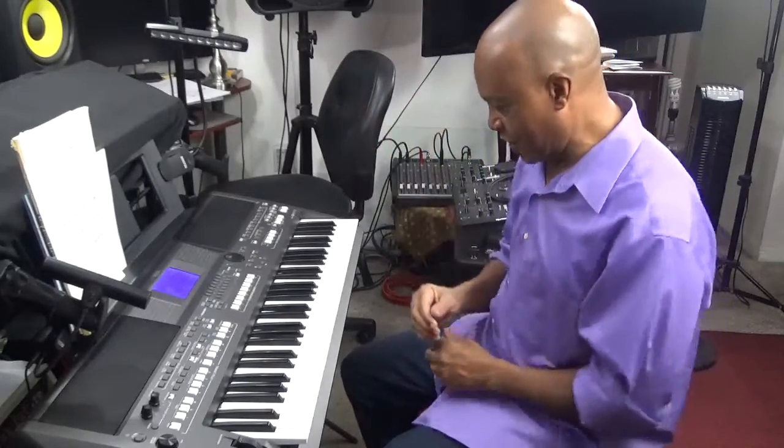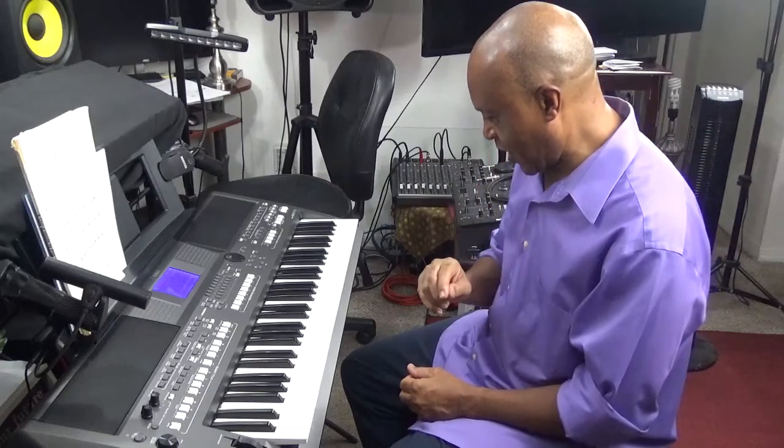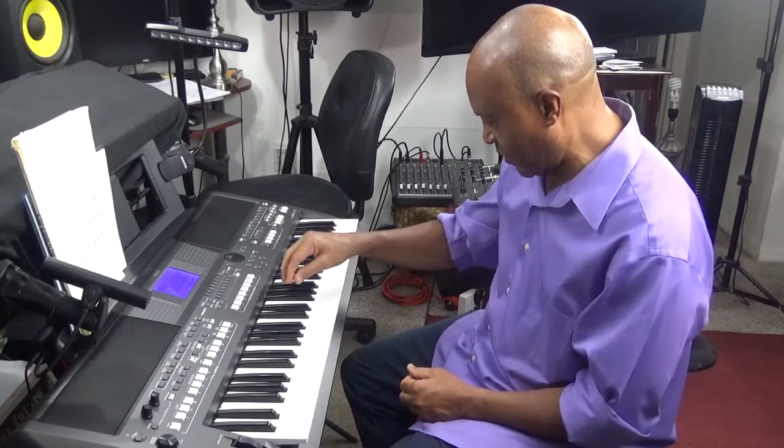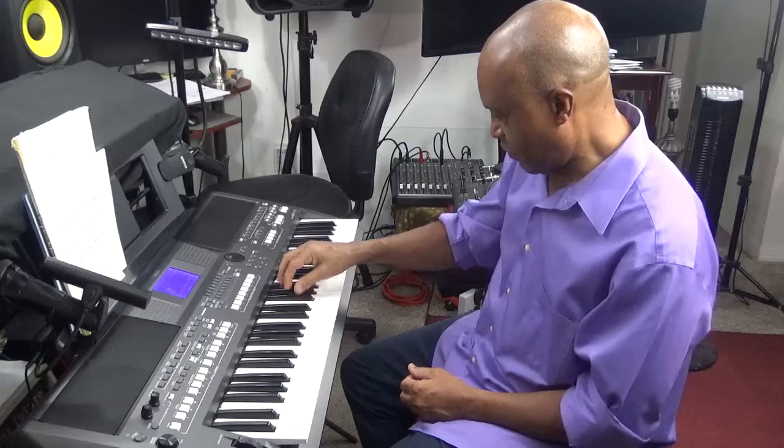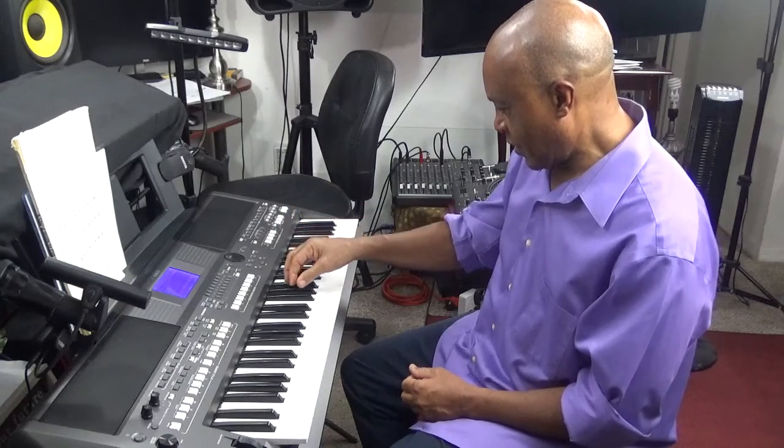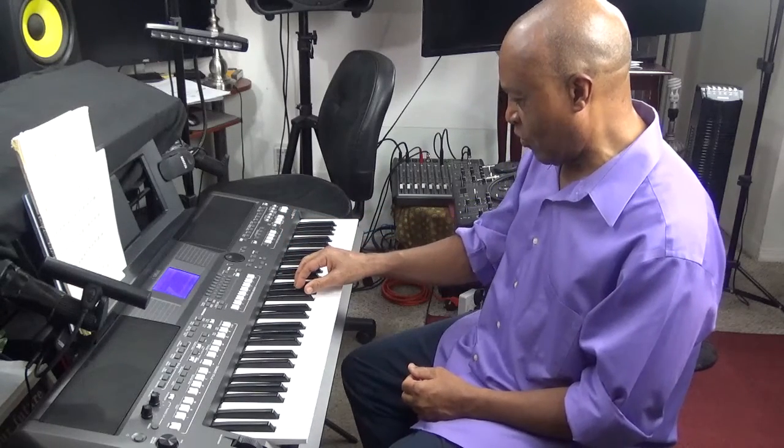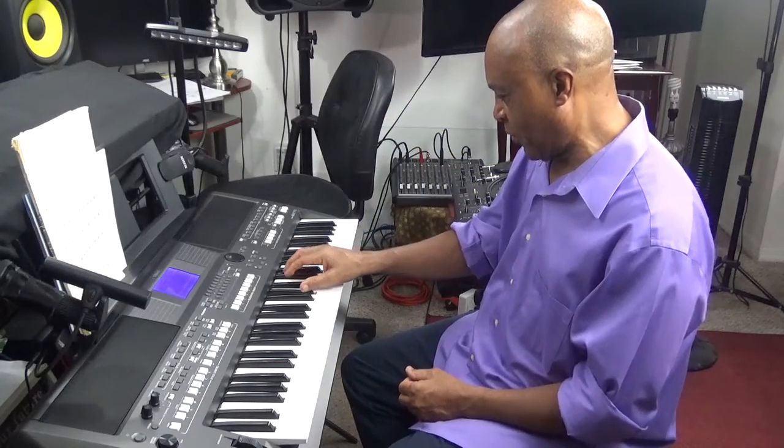Now let's find the whole step that separates the two sections. The first section ended with F sharp, and we started the second one with G sharp.